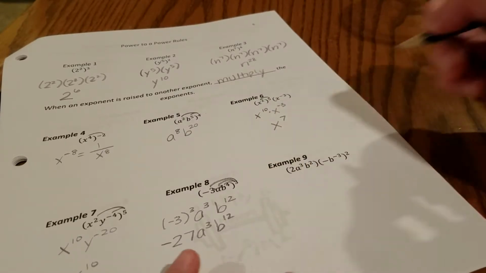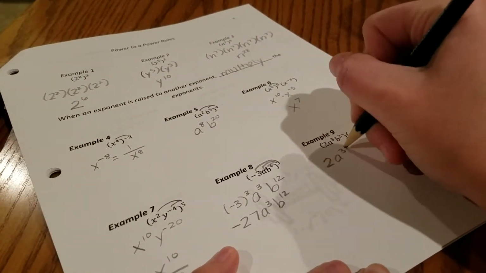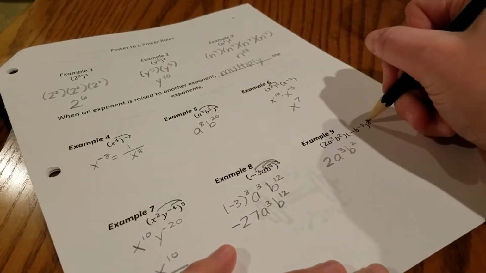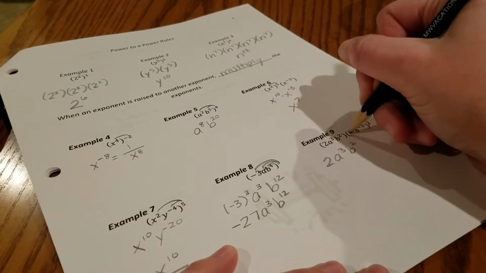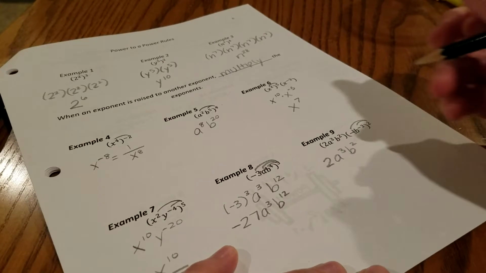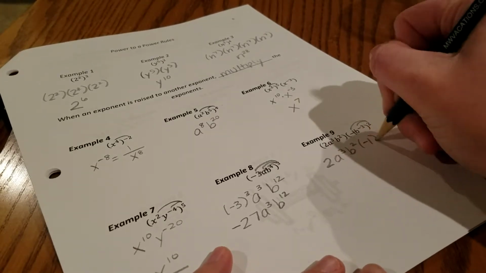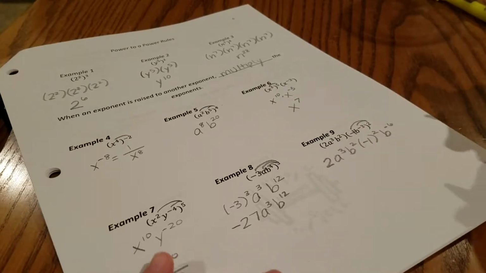And example number 9. This parentheses doesn't have any extra power, so we're going to just rewrite it. 2, a to the 3rd, b squared. This is going to get applied here, but you have to remember this negative out front is really representing a negative 1, so it's also going to apply to that. So we're going to get negative 1 squared, and we're going to get b to the negative 6th.